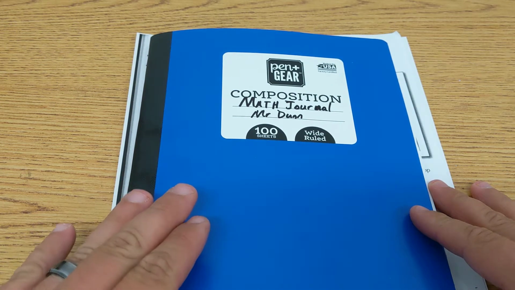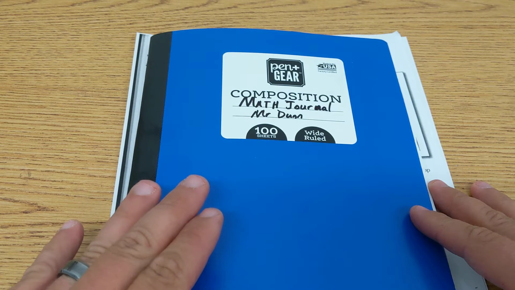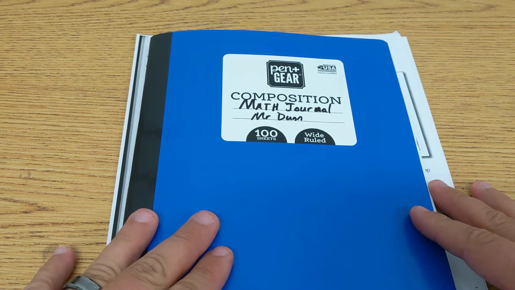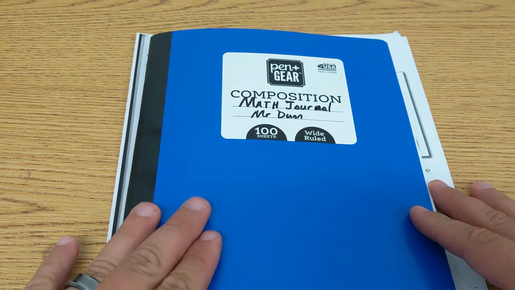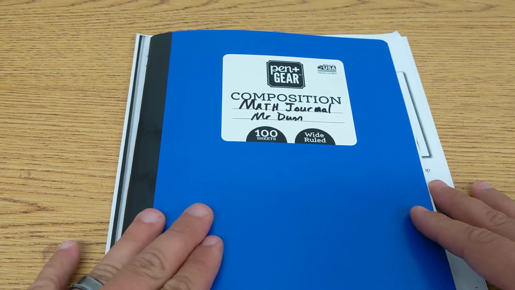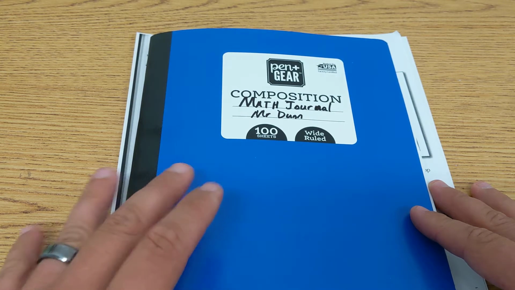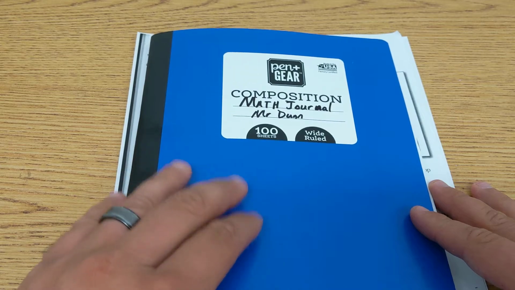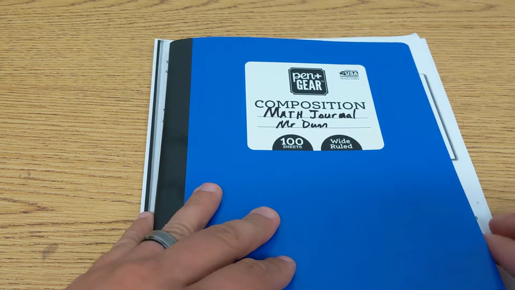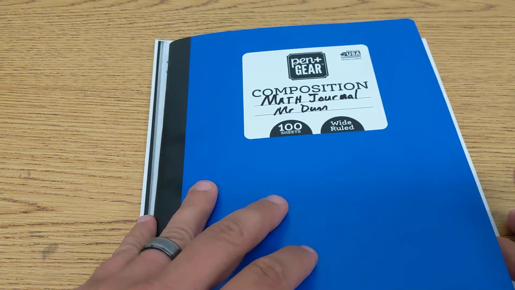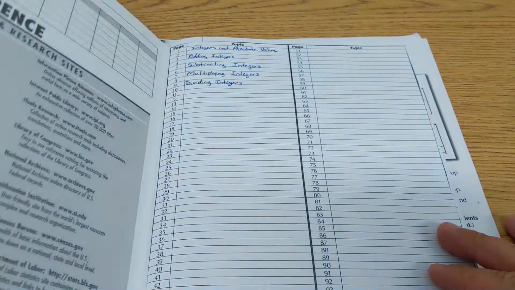Today we're going to be talking about dividing integers. We kind of follow the same rules as we did with multiplying integers. First thing we're going to do is add to our math journal today. Just to give you an overview of how your math journal should look.